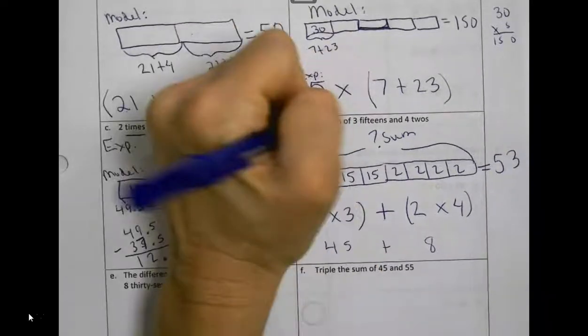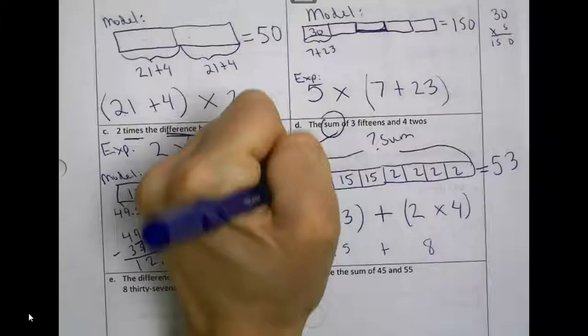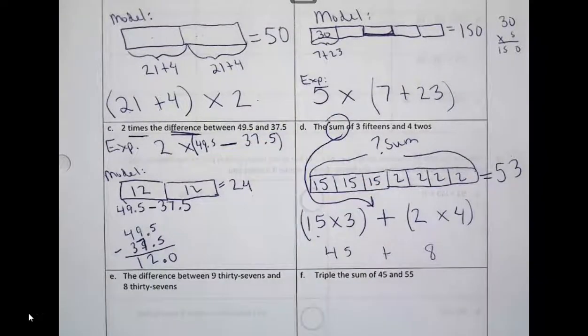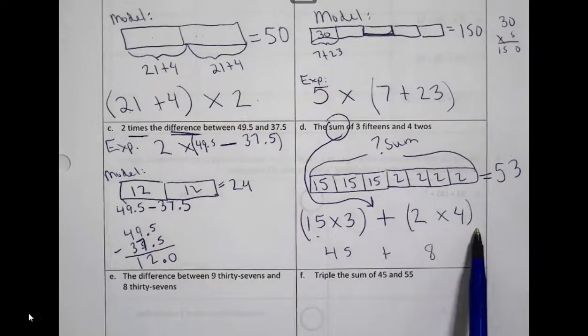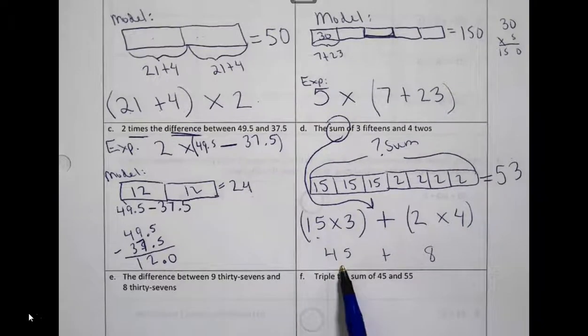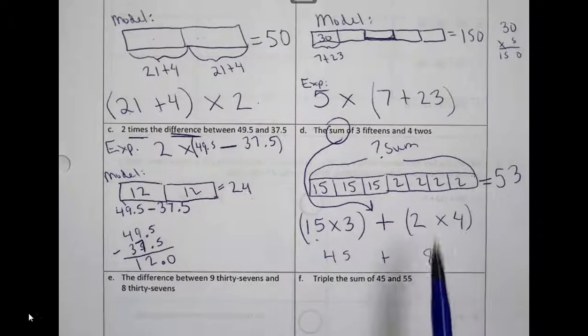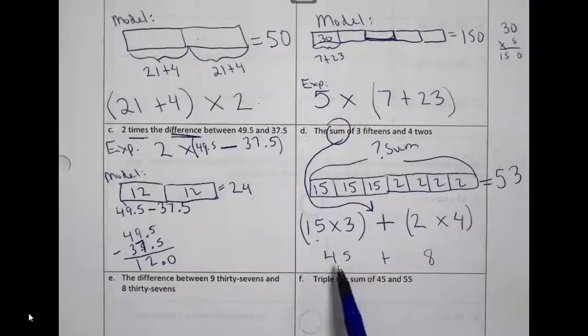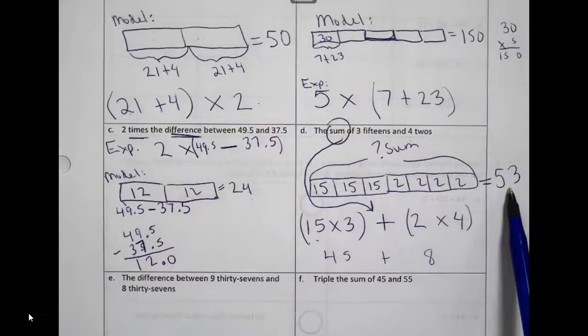And then it says sum, so I put in the plus sign for addition. I put parentheses around these so that I would do them first. 15 times 3 first, 45. 2 times 4 next, 8. If I add those together, I'll get 53.